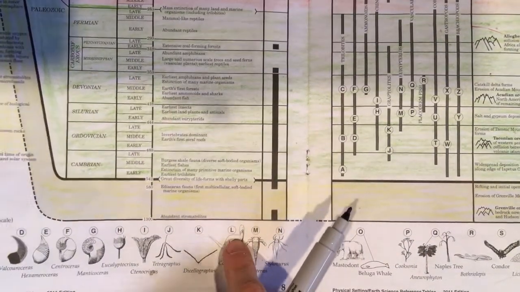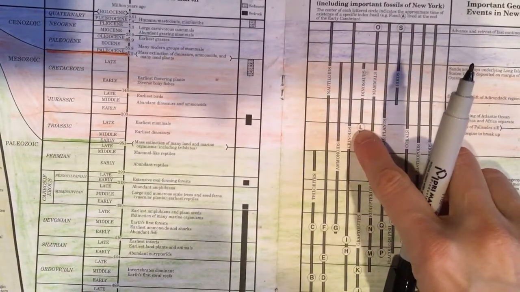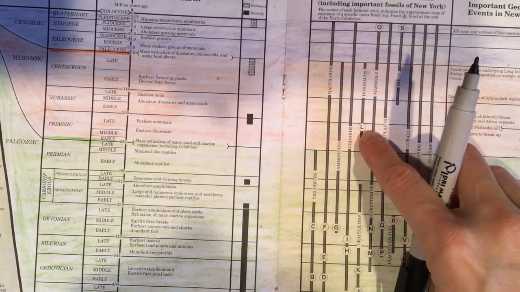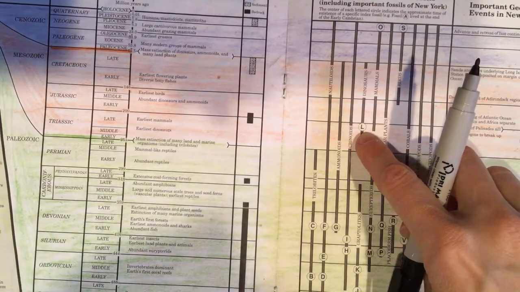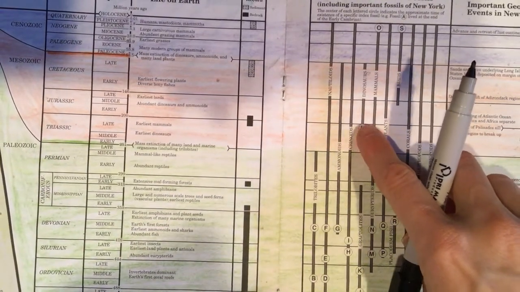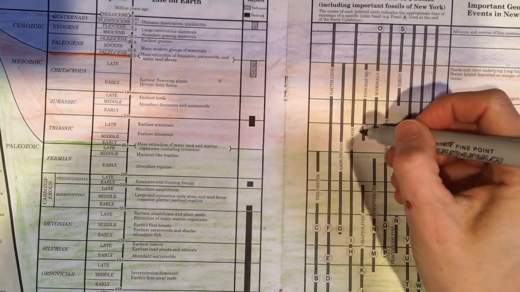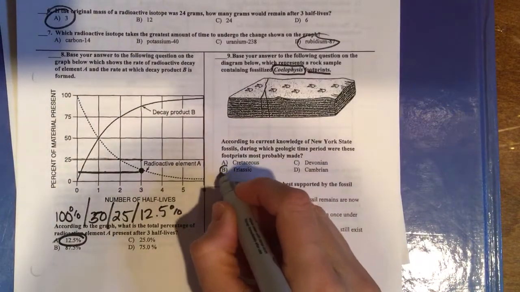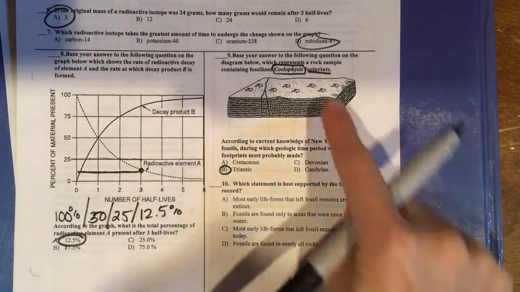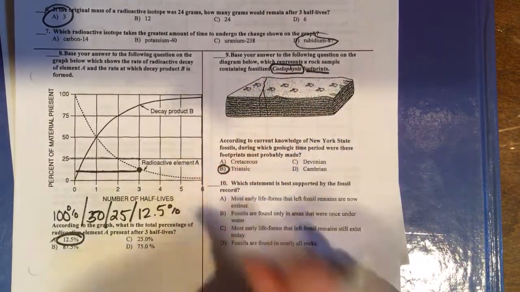So coelophysis only lived during one geologic period. He was a dinosaur, but there's a bunch of other dinosaurs out there like Stegosaurus, Tyrannosaurus Rex, any of those, but he is only going to have lived in the Triassic period. So those footprints from coelophysis were made during the Triassic.